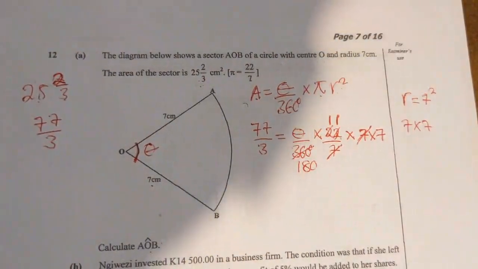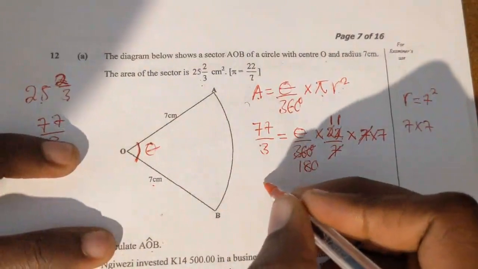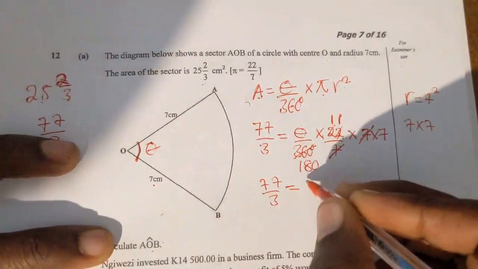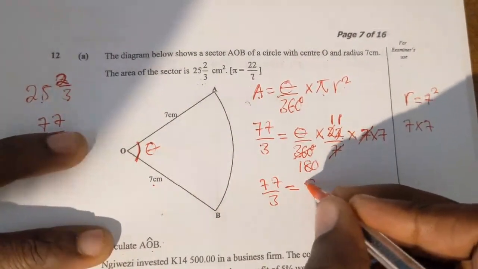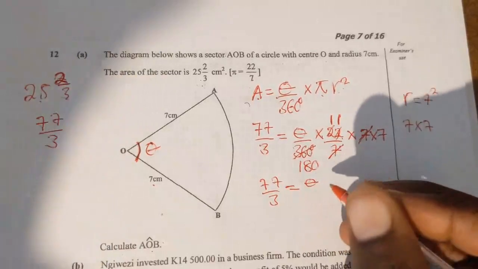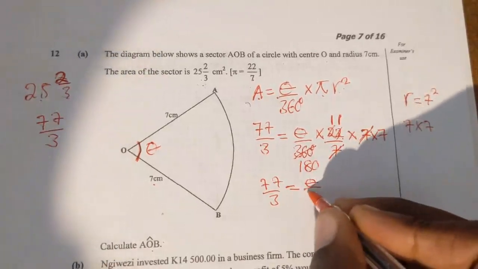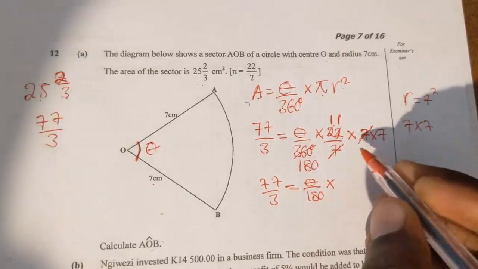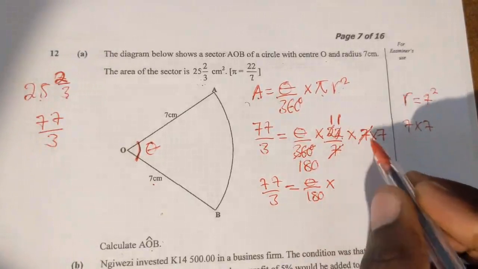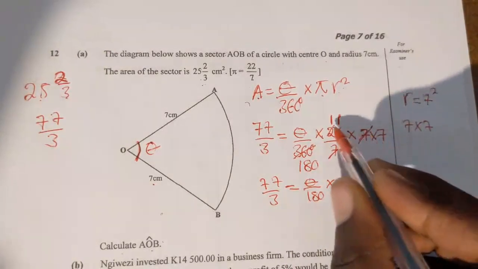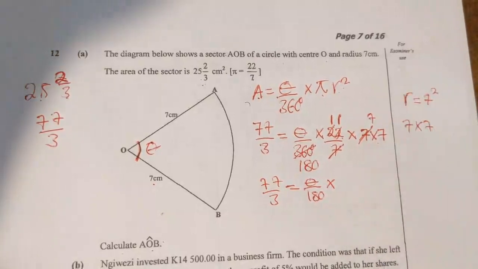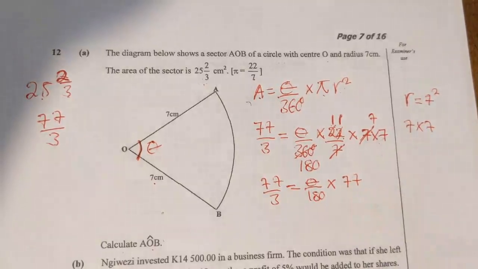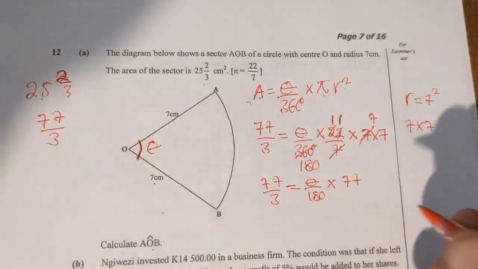So meaning that we have 77 over 3 is equal to theta over 180, multiplied by 11 times 7. 11 times 7 is going to be 77.